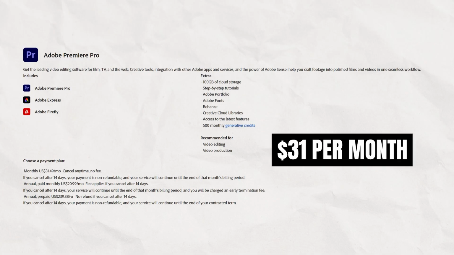Premiere Pro is $31 per month, but that actually includes all of its features, not just transcription. This is perfect for creators and video editors who are already using Premiere Pro because you don't have to pay extra, you don't have to keep switching screens. It just creates a better workflow for you when you are editing.